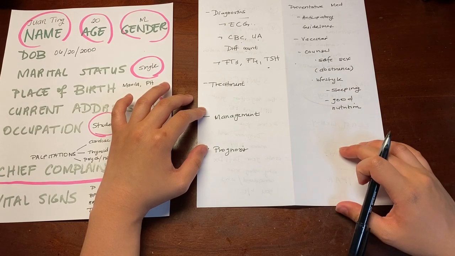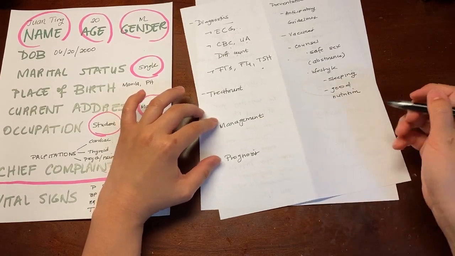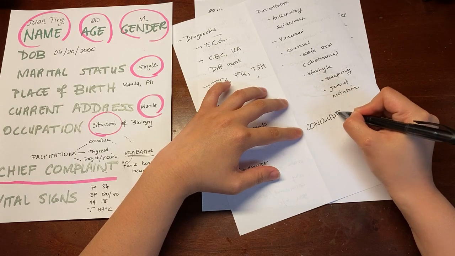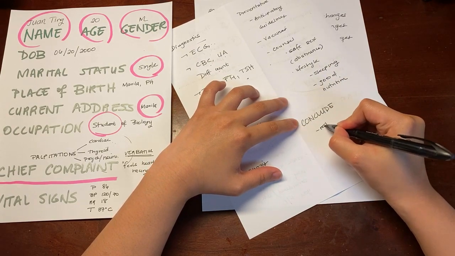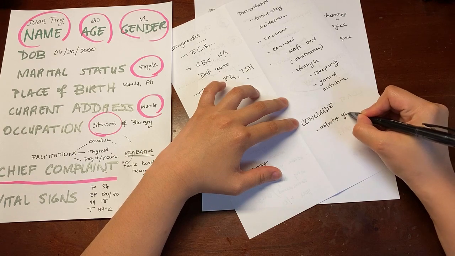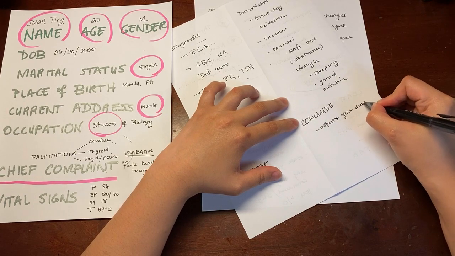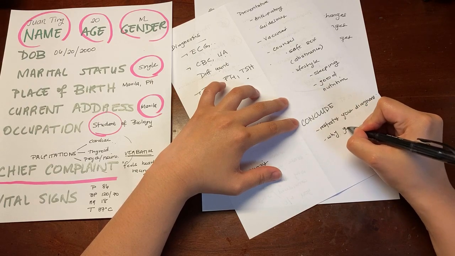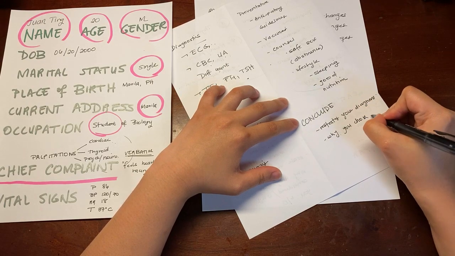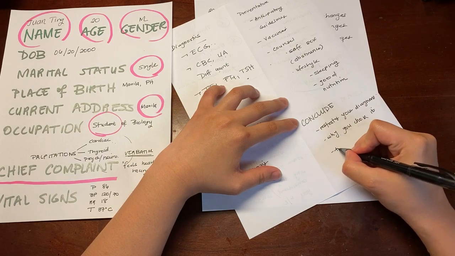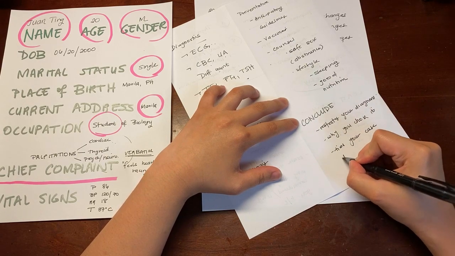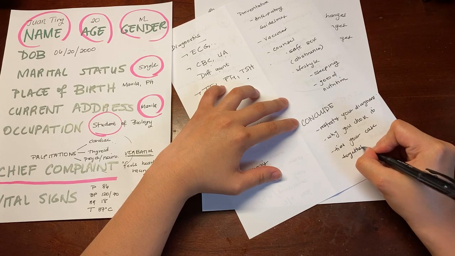Okay, so this is when you would conclude. For me, a good conclusion restates your diagnosis, why you chose it, and ties your case together.